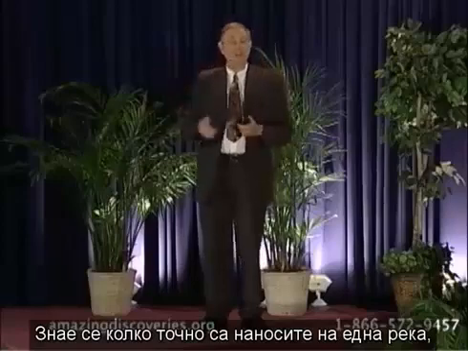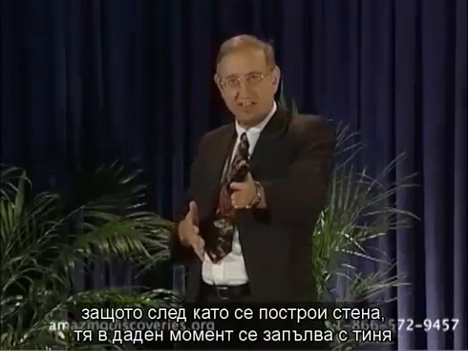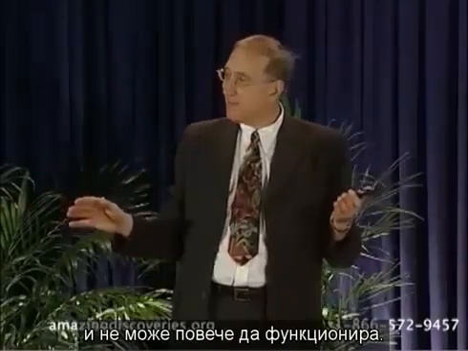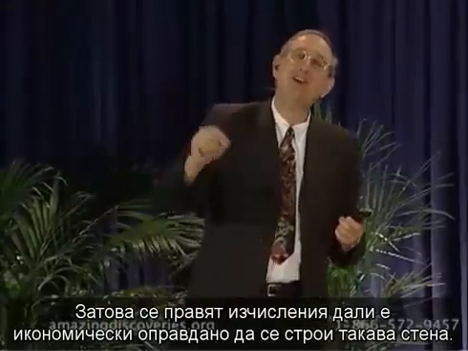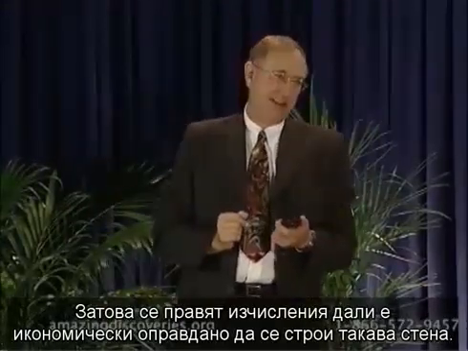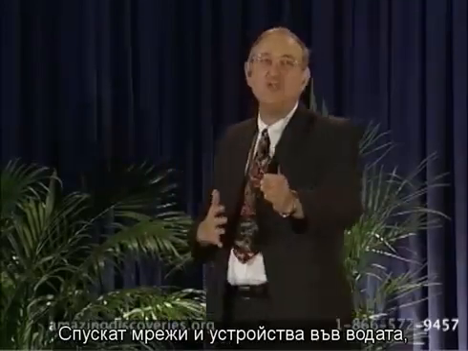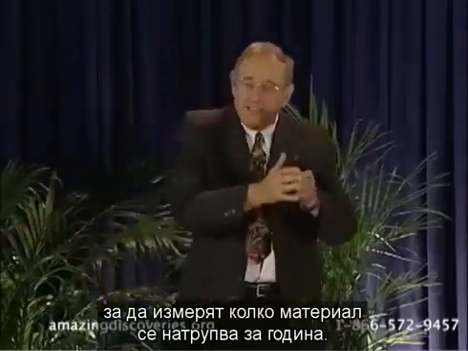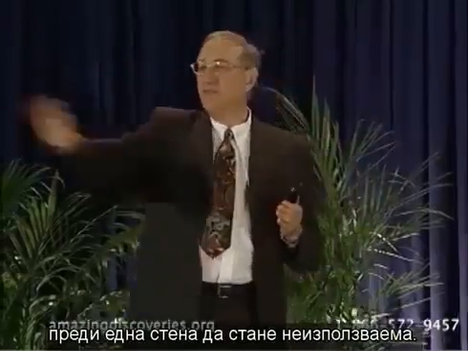Now, they know exactly how much these rivers actually bring down, because people build dams in rivers, and a dam will eventually fill up with silt, and then it's no longer a dam. It gets useless. So they have to work out whether it's economically feasible to build a dam like that. And the way they do that is they put nets and devices into the water to measure how much material comes down per year, and they do this over a number of years to determine how long it would take before the dam is useless. That makes sense, doesn't it?